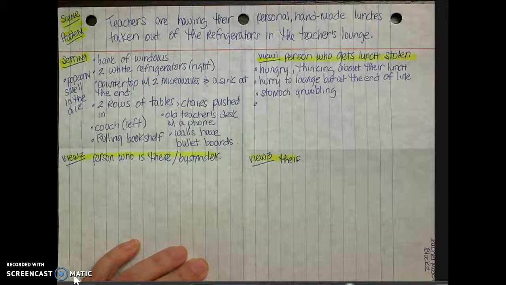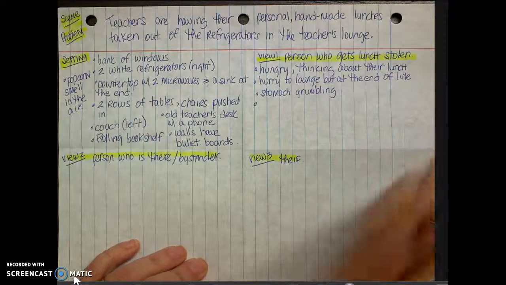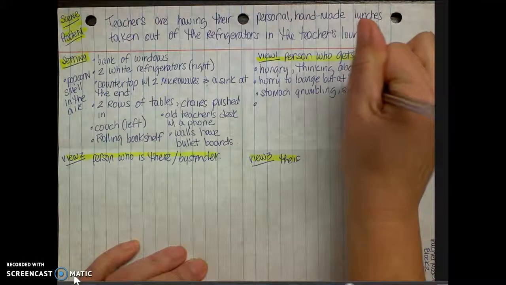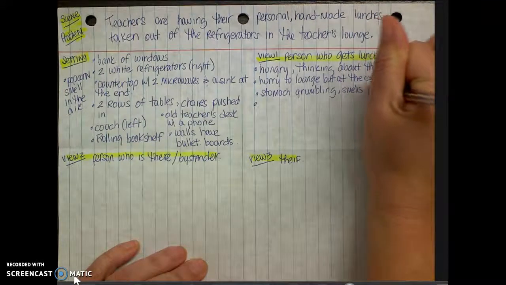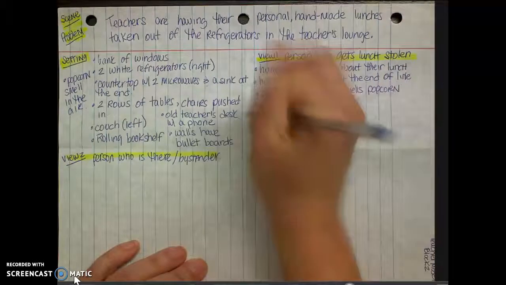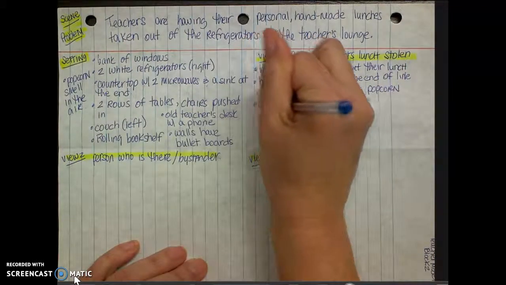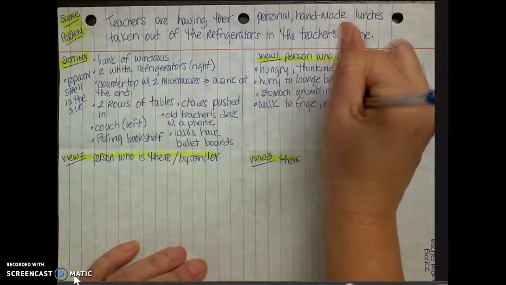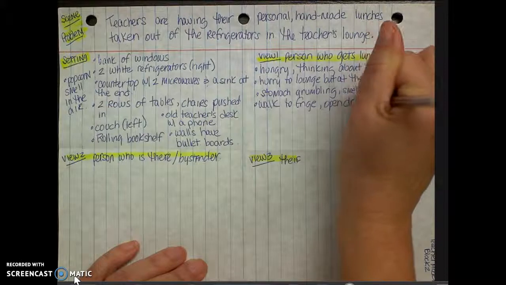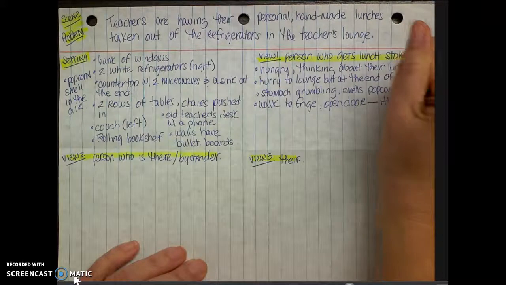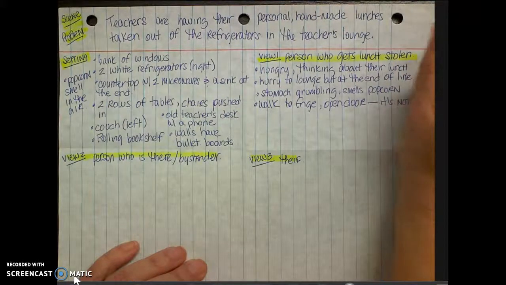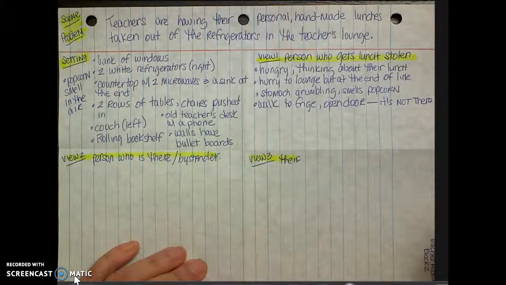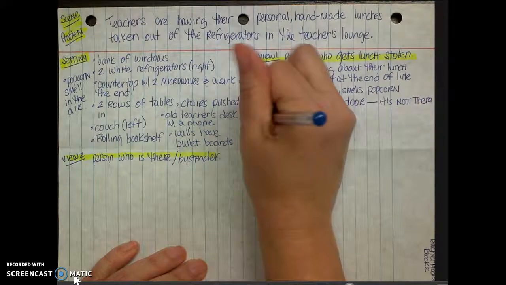So they open the door and they smell that popcorn, which kind of makes them hungrier. They walk to the fridge. They open the door. It's not there. They become upset.